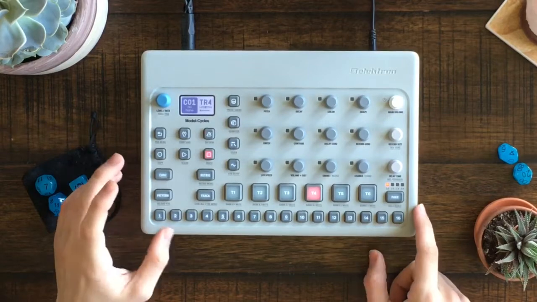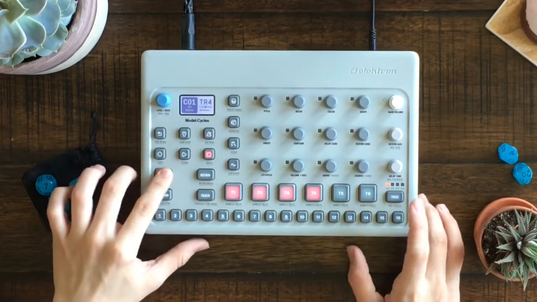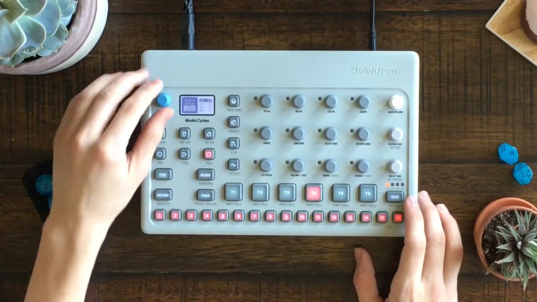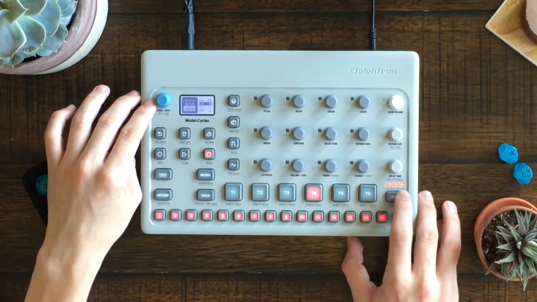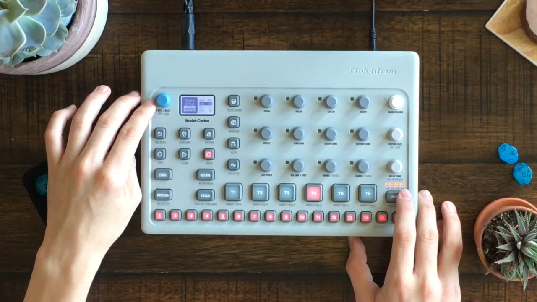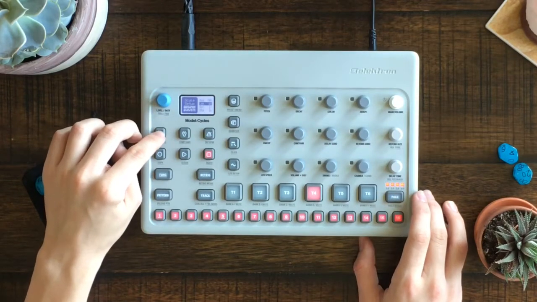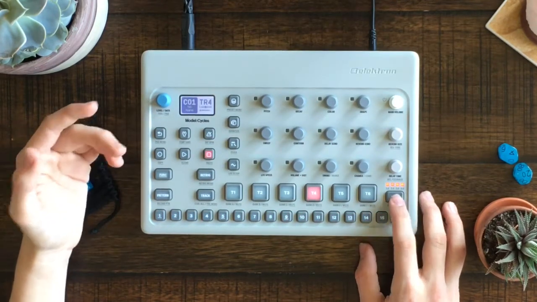So this one, I only want it every so often. So I'm going to hold function and hit page to find the scale. I'm going to go track mode, and I'm going to change it. You can see by these 4 LEDs how long your track is going to be and what it's currently on.